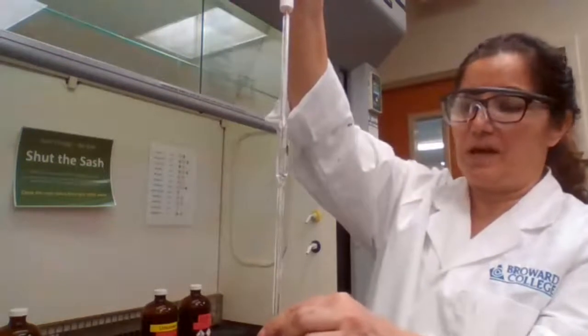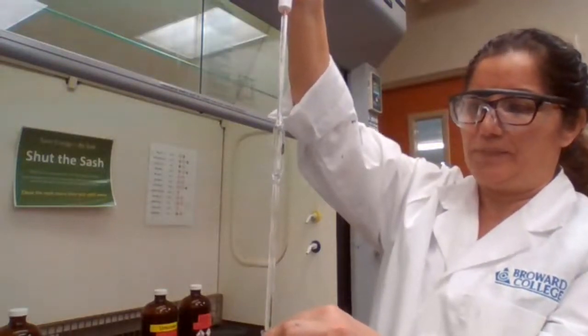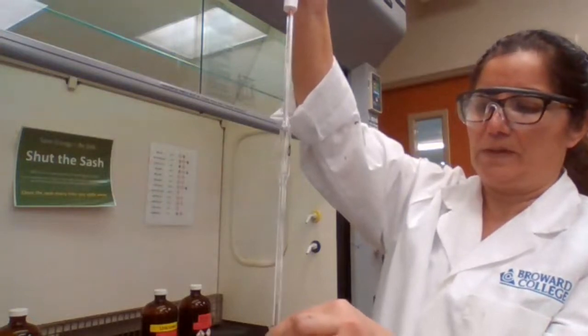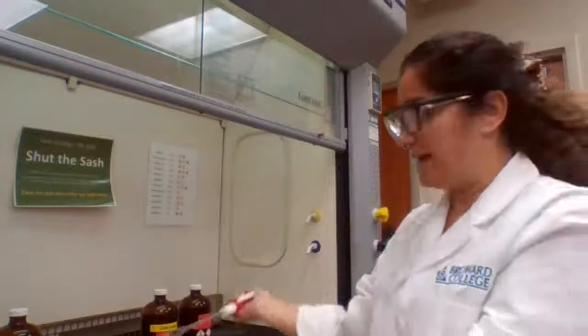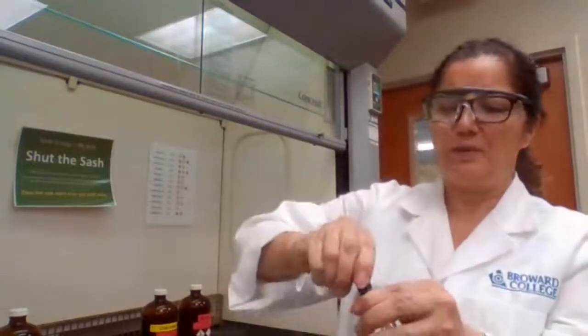I have to put the stopper on because the liquid that we are using is organic liquid, has a low boiling point, and if I leave it open, it can vaporize while we are performing the experiment. So we are going to measure the mass again.